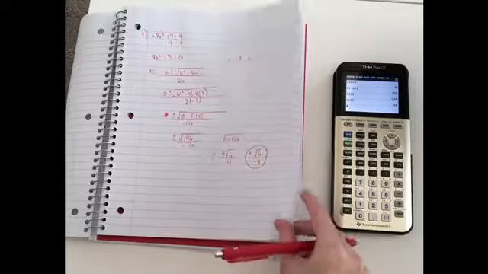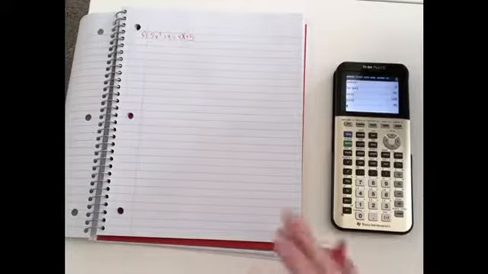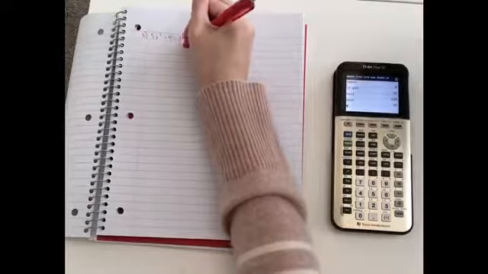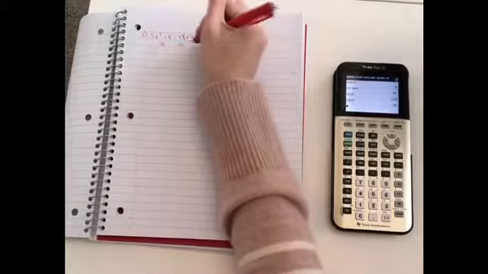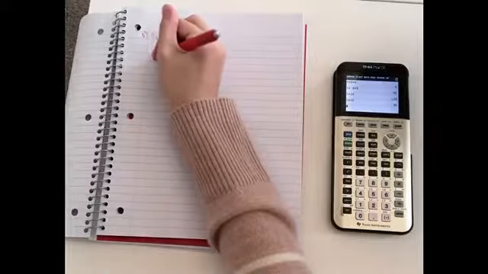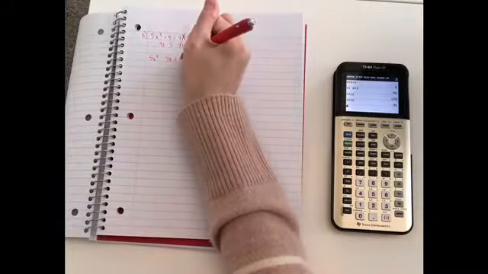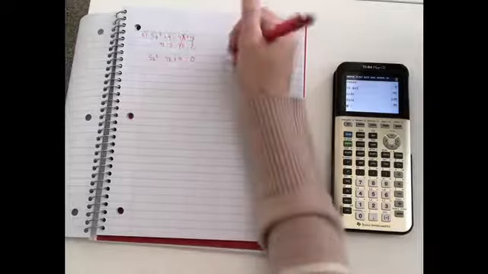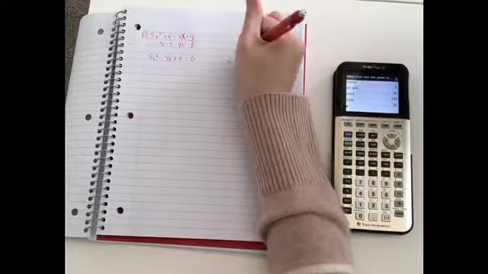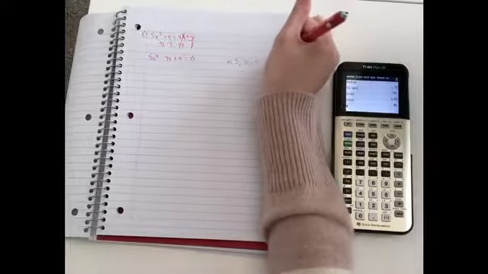All right, let's look at one last example problem. So once again, we can't do anything until it's set equal to 0. So we're going to start by subtracting 4x from both sides and subtracting 5 from both sides. So now we have 5x squared minus 4x plus 4 equals 0. Identify our a, b, and c. A is 5, b is negative 4, and c is 4.